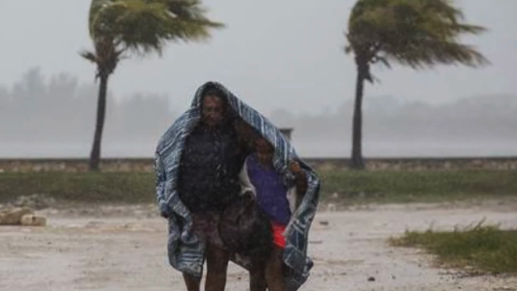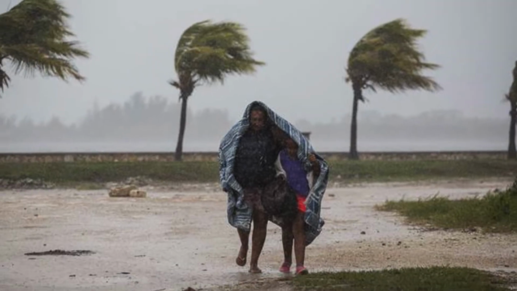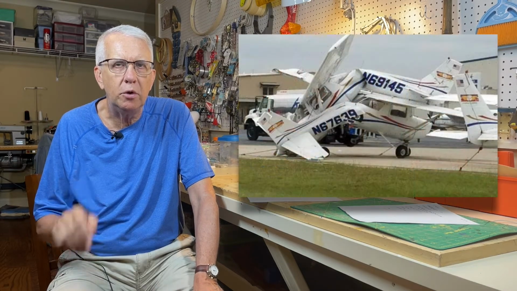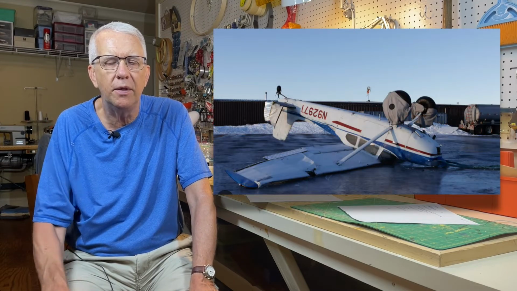Now, all pilots should be able to fly their RC model aircraft in wind. It's just part of your basic piloting skills. If you're comfortable with the model, it's a little bit windier than normal, you may consider flying just to get used to how your model handles in the wind, landing and taking off in crosswinds, and so forth.